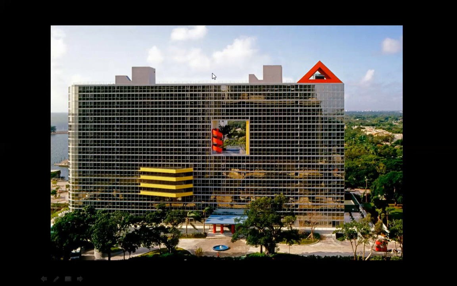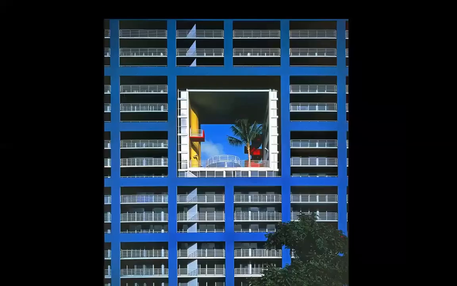Here, maybe one can see certain references to L'Unité d'Habitation by Le Corbusier. All in all, it is, I guess, moderately pleasant architecture. And color helps. It does. Now, maybe more so under the sunlight of Miami.